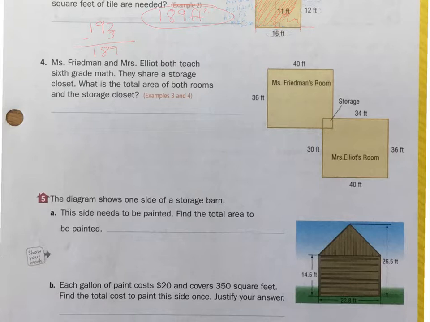Okay, so now we have another one where they're overlapping. But I think I can figure this out by going like this. I'm going to get this part right here of Miss Elliott's room.